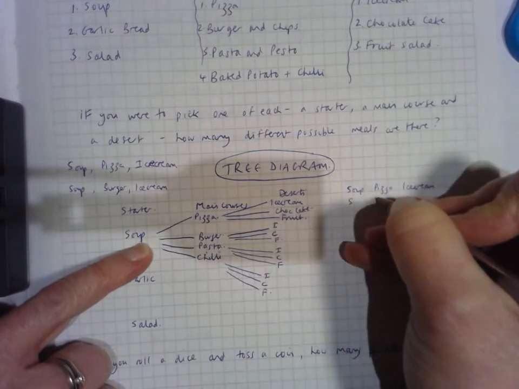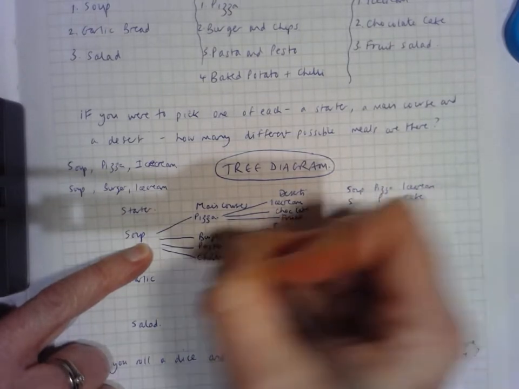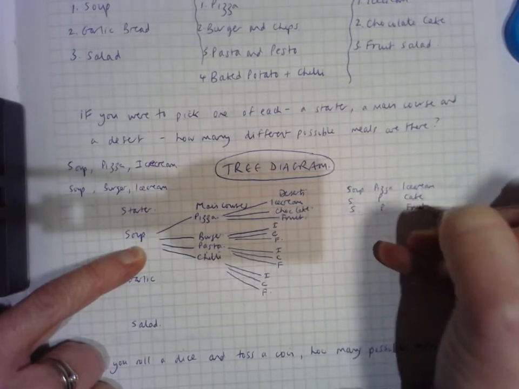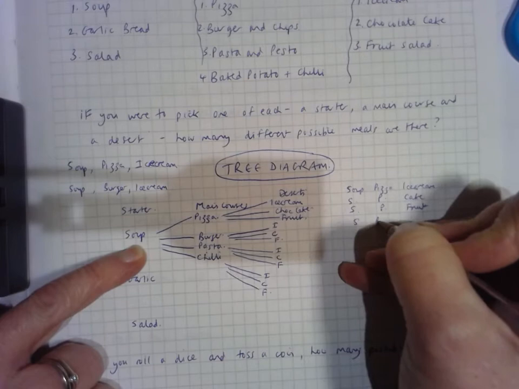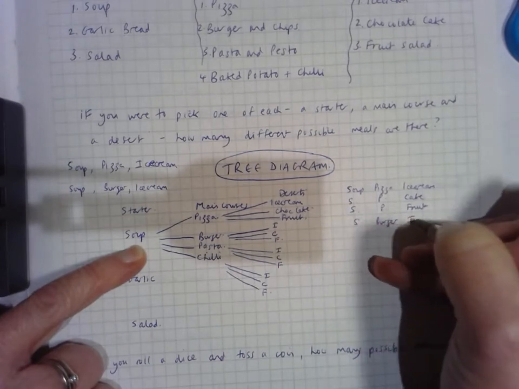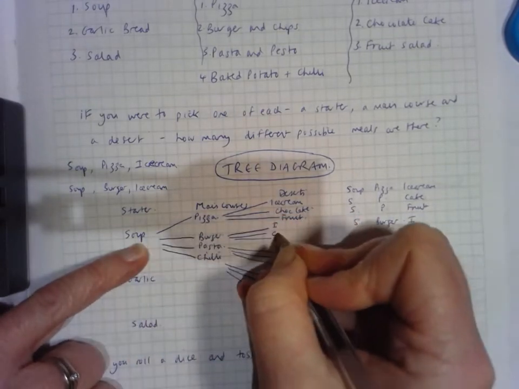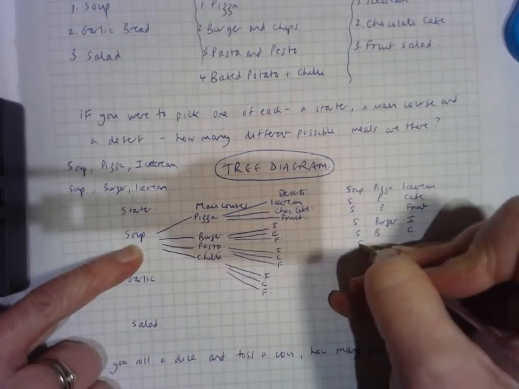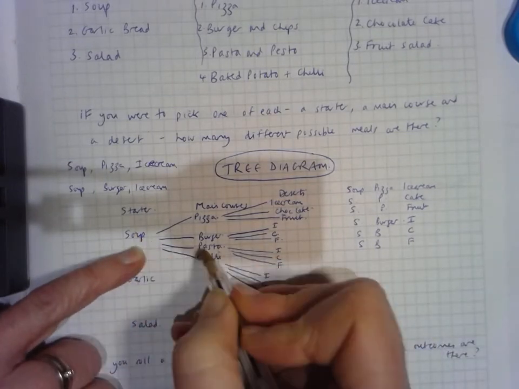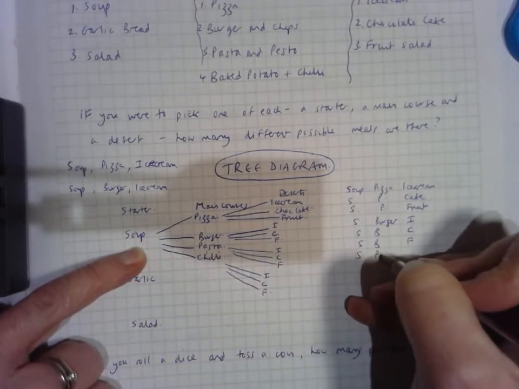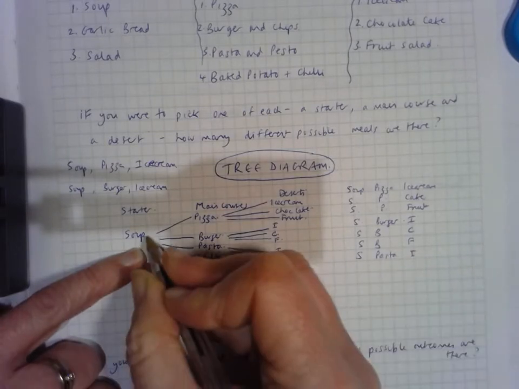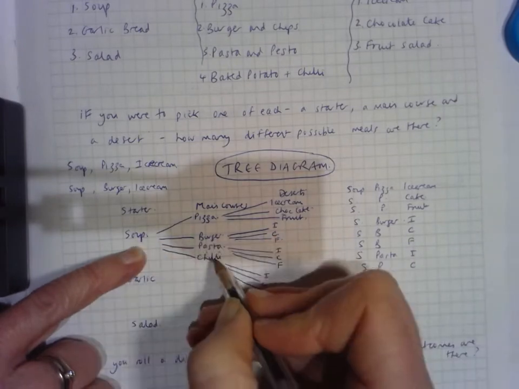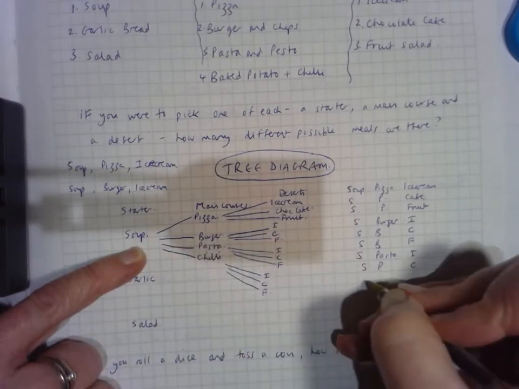Soup, pizza, fruit. I then have soup, burger and ice cream, soup, burger and cake, soup, burger, fruit. Then I have soup, pasta and ice cream, soup, pasta and cake, and soup, pasta and fruit.